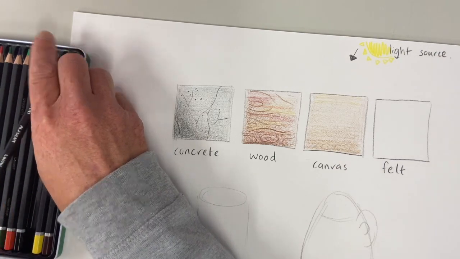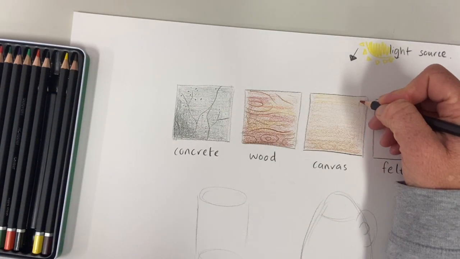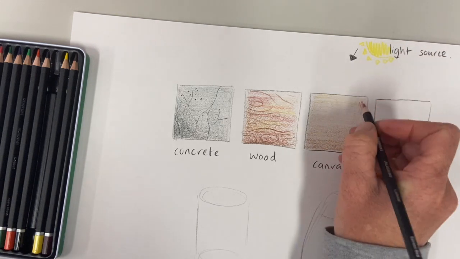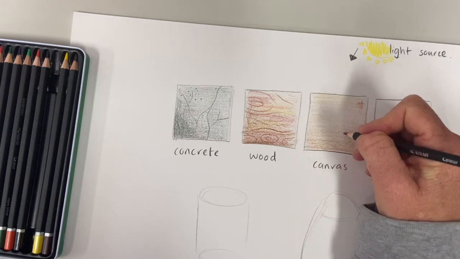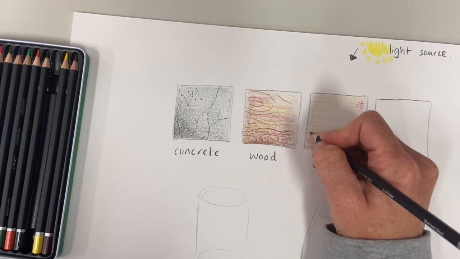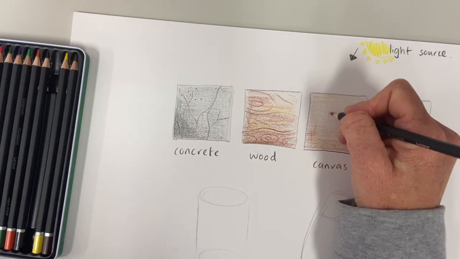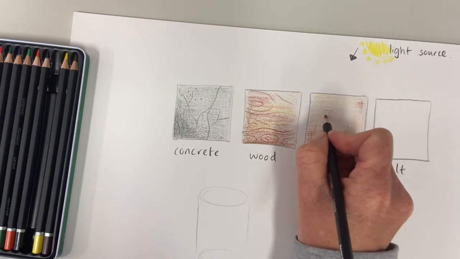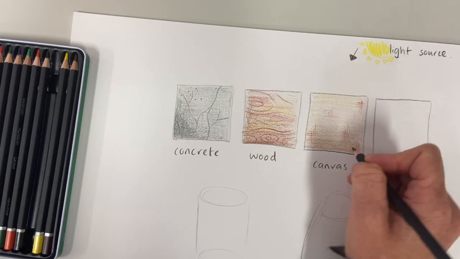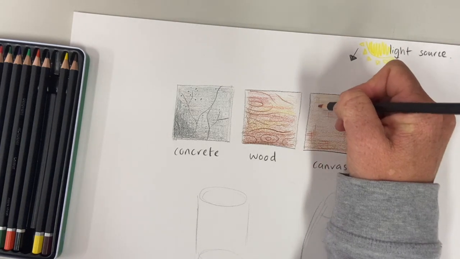and I might come in after and draw in with a sharp pencil some lines to represent the texture of canvas. Okay, canvas texture.